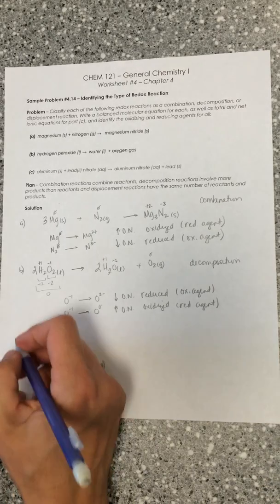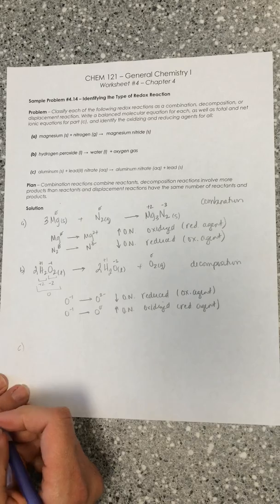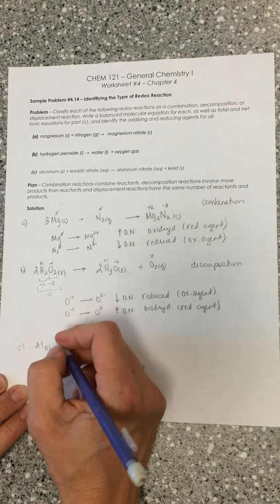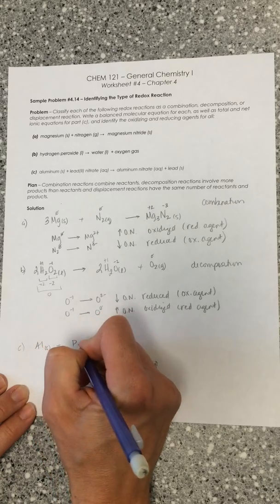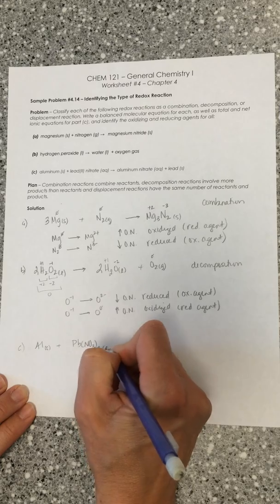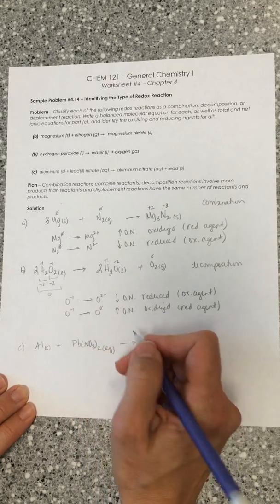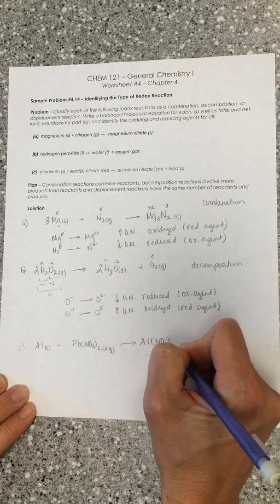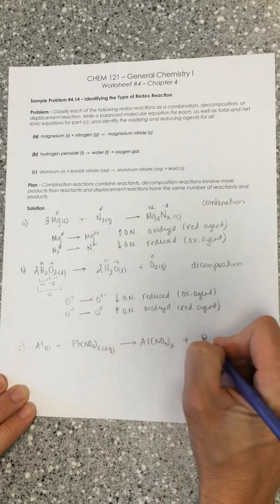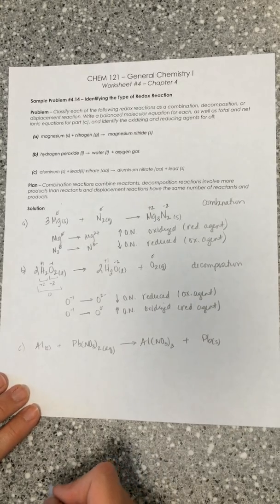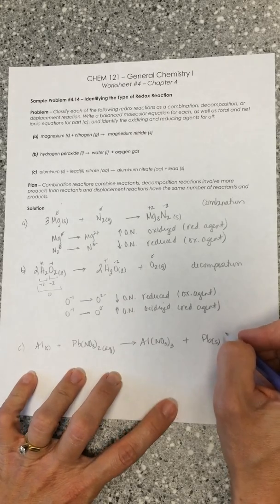All right, last problem here in our chapter 4. We've got elemental solid aluminum reacting with lead nitrate, lead 2 nitrate, so it's Pb(NO3)2 aqueous. We generate aluminum nitrate and solid elemental lead. So hopefully what everybody can see here is this is one of these single displacement reactions.